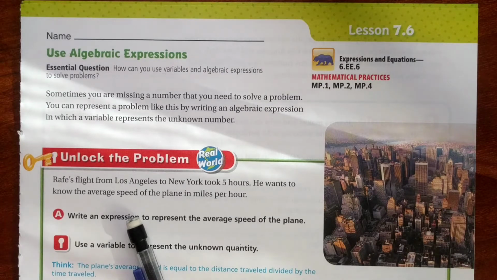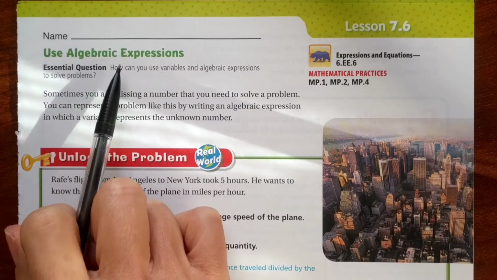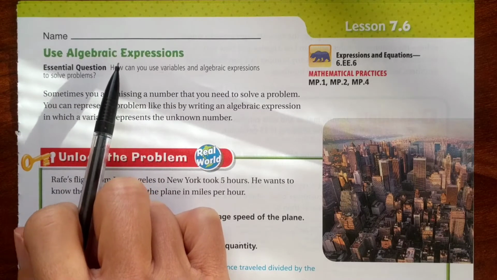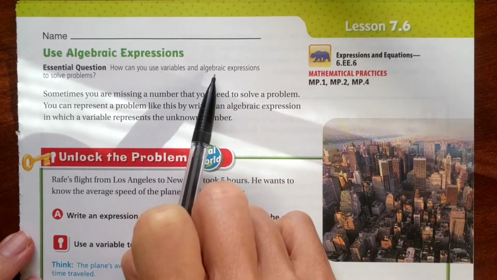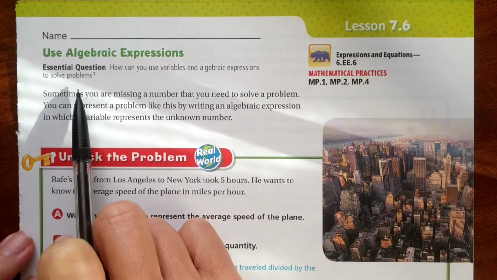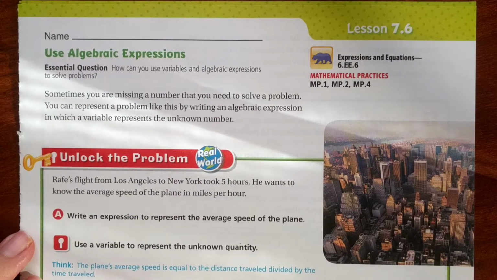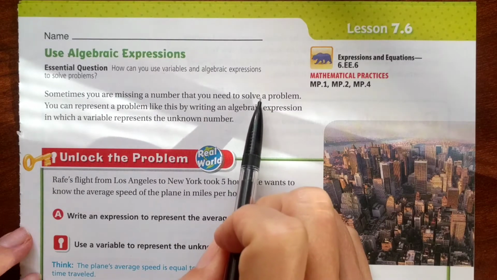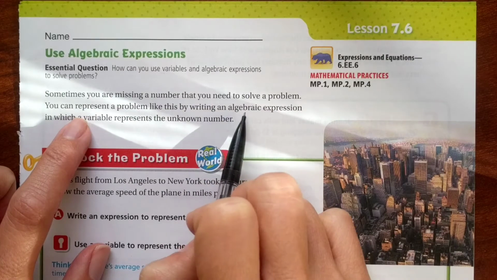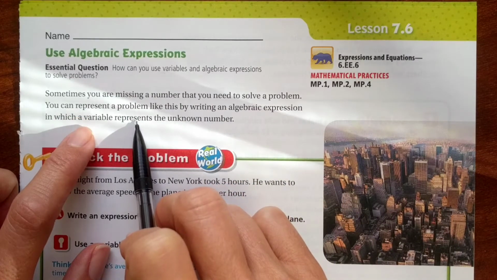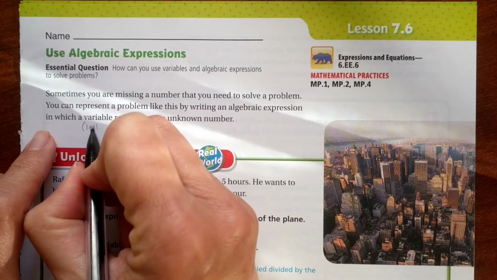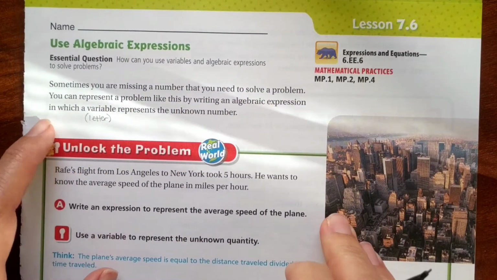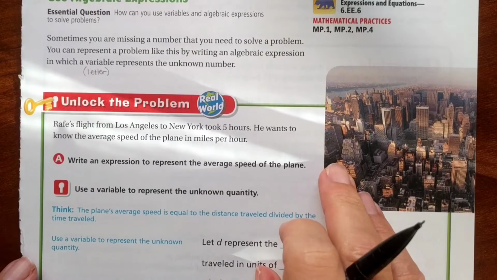Lesson 7.6 on page 283 of your big book continues with the concept of algebraic expressions that we've been working with for a couple of lessons now. Our essential question: how can you use variables and algebraic expressions to solve problems? Sometimes you're missing a number that you need in order to solve a problem. You can represent a problem like this by writing an algebraic expression in which a variable represents an unknown number. A variable is a letter that we assign to a problem to represent a number that we don't know yet.